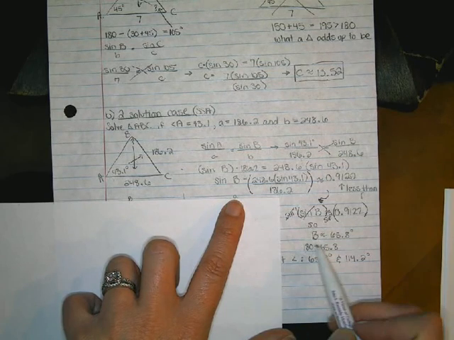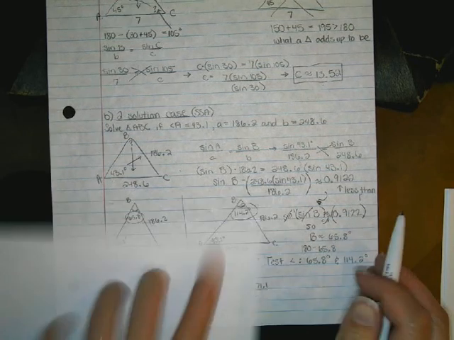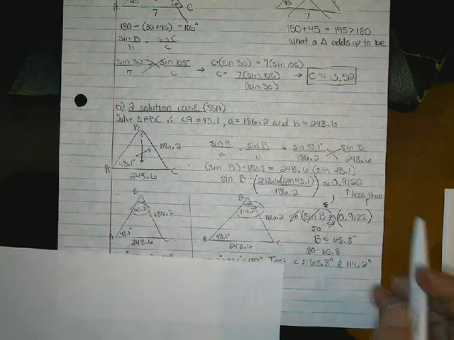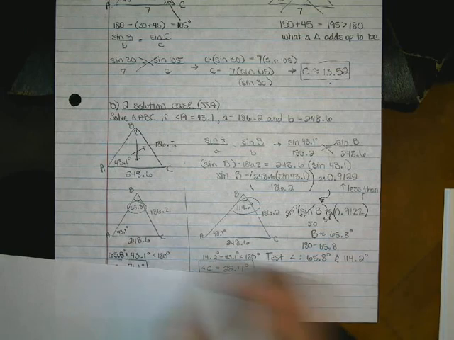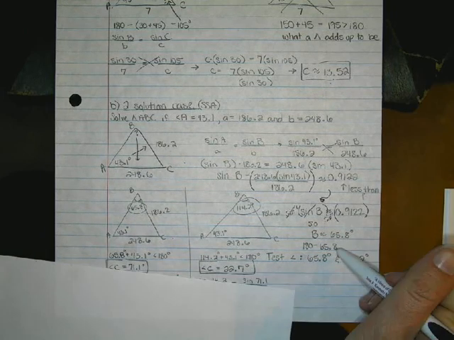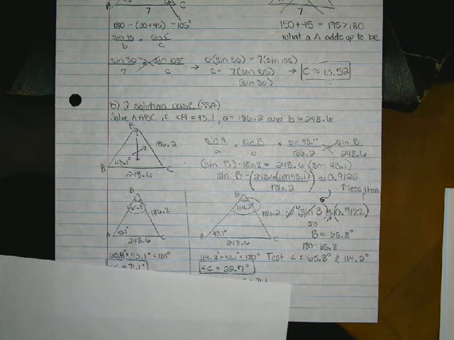So I have 65.8 right here. And 180 minus 65.8, can you plug that into a calculator for me? Good. So 180 minus 65.8 is 114.2.